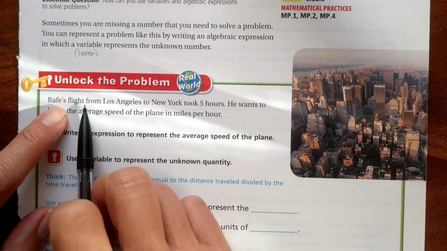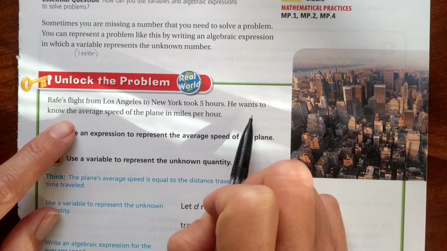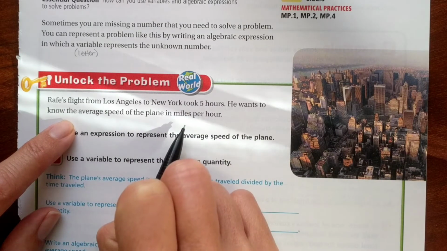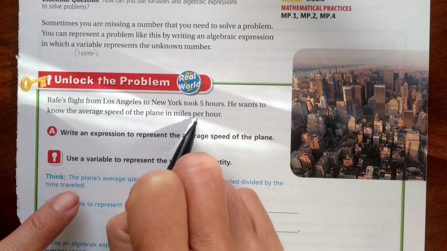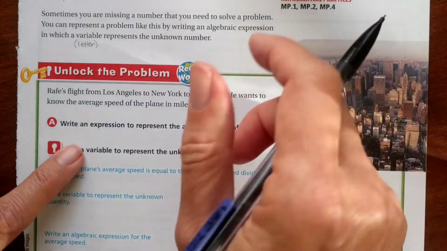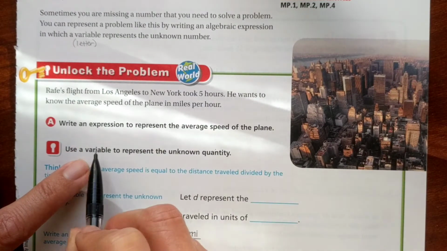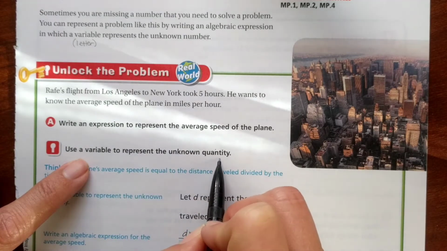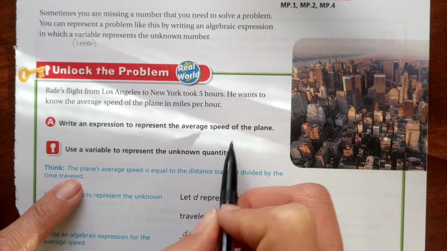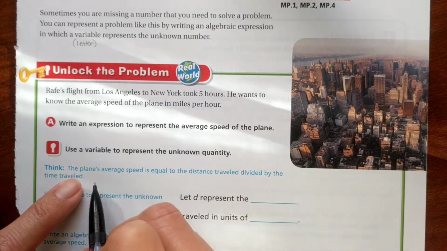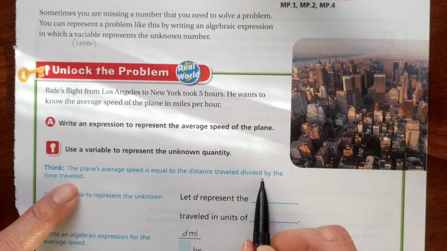Unlock the problem. Rafe's flight from Los Angeles to New York took 5 hours. He wants to know the average speed of the plane in miles per hour. So he wants to know how fast they were flying in order to get him there in just 5 hours. So write an expression to represent the average speed of the plane. Use a variable to represent the unknown quantity. Rafe doesn't know the speed yet, so he's going to figure it out using the information that he does have. The plane's average speed is equal to the distance traveled divided by the time traveled.